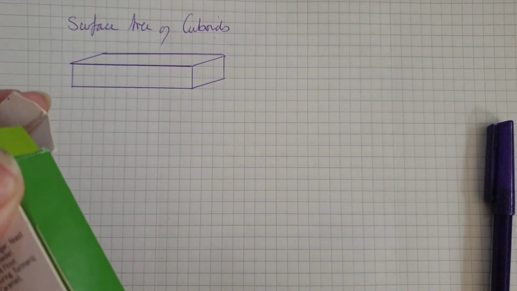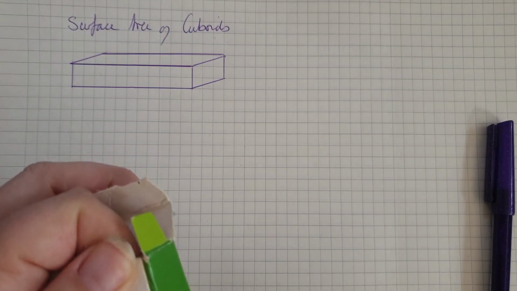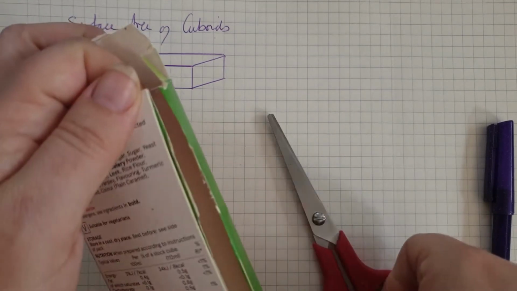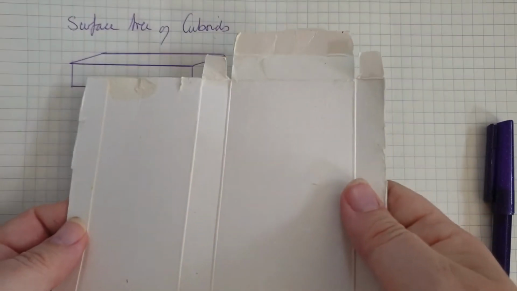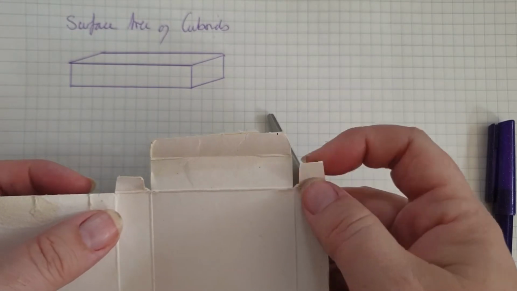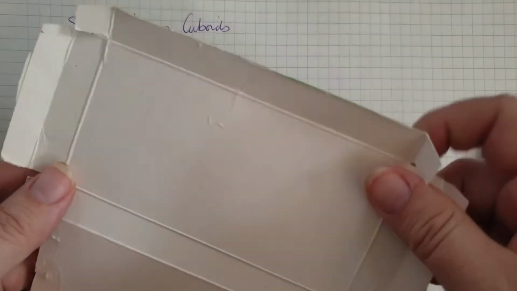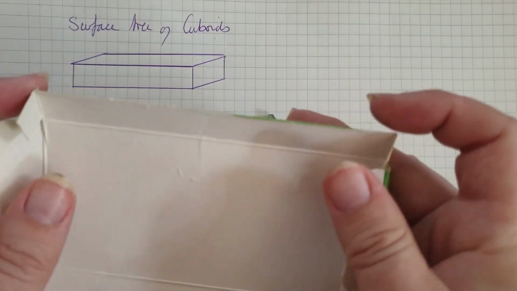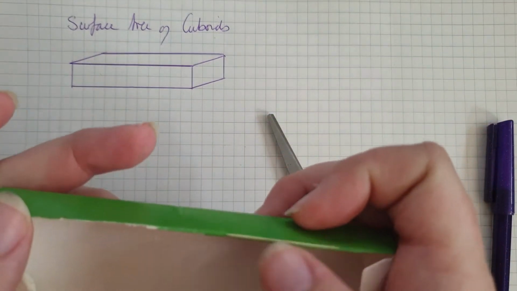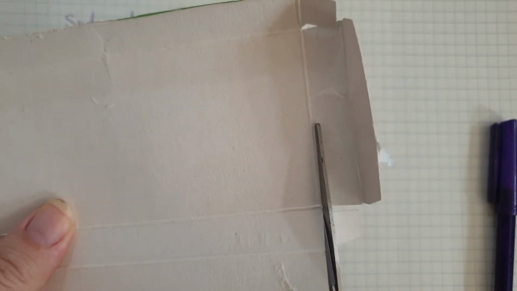Scissors. Now, because this is a practical box, it's got flaps on it, and these flaps are what help keep the stock cubes inside the box. Because we only want to know the outside of the whole box rather than the whole box and the flaps, I'm going to carefully cut the flaps off.